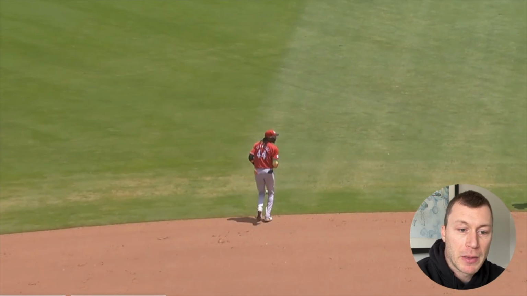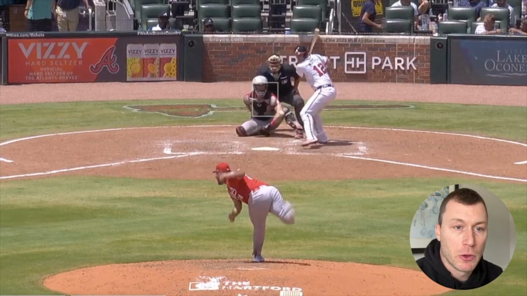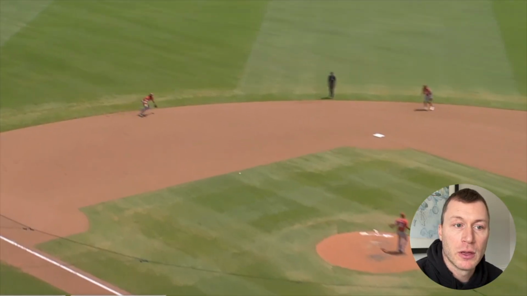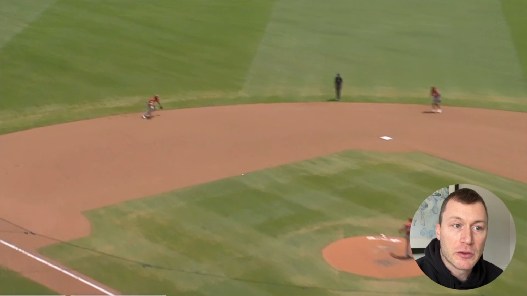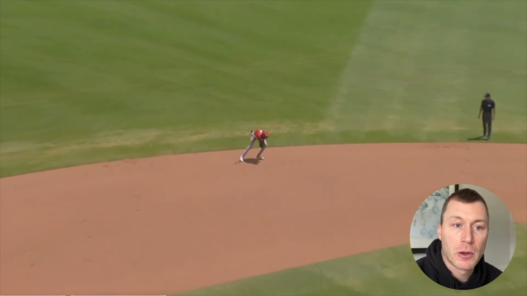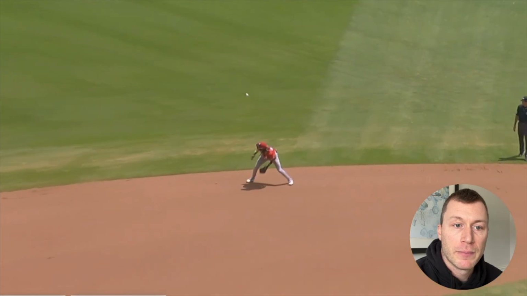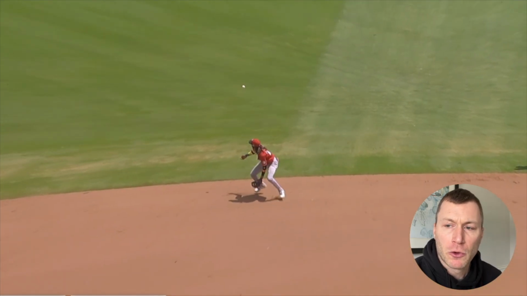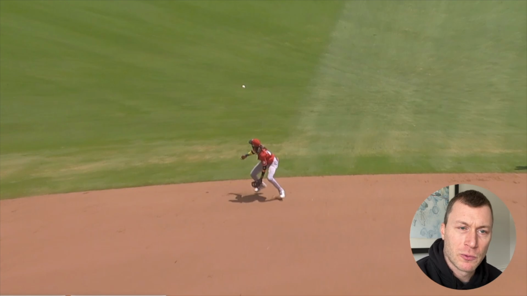So let's back it up and let's watch it a little bit more in slow motion here. Okay, so here is the ball being hit. Elly's going to work this way. We'll play it in slow motion. There's a bounce. Here's another bounce. Ball comes up and kind of eats him up a little bit. So what could Elly have done different? Why was the error made?